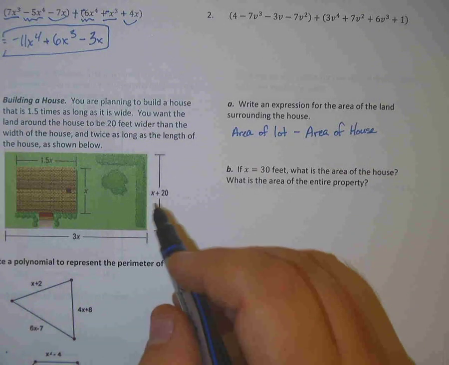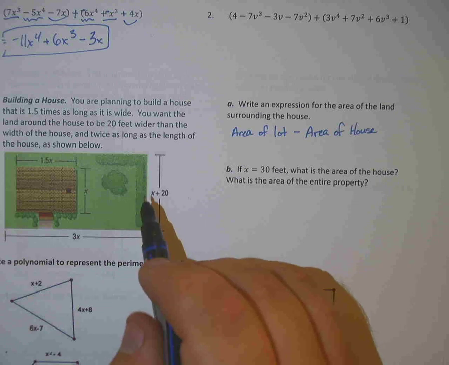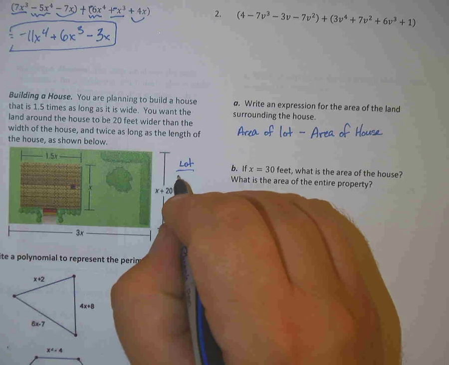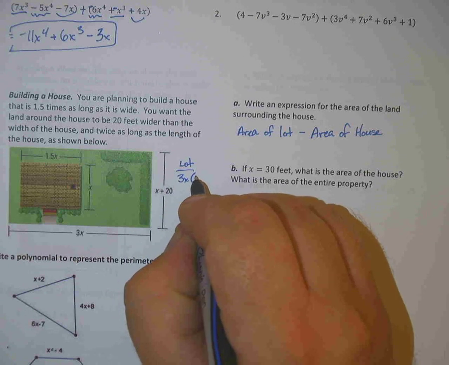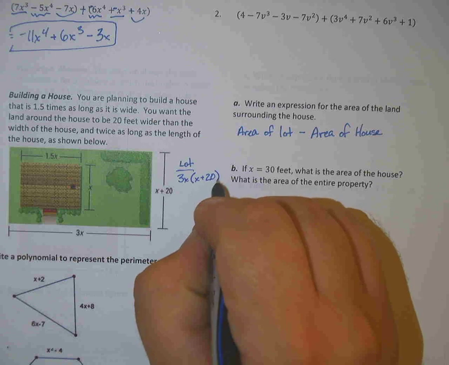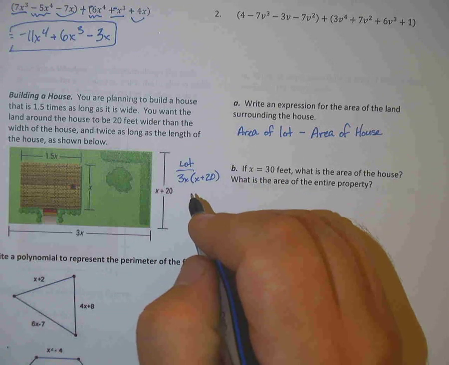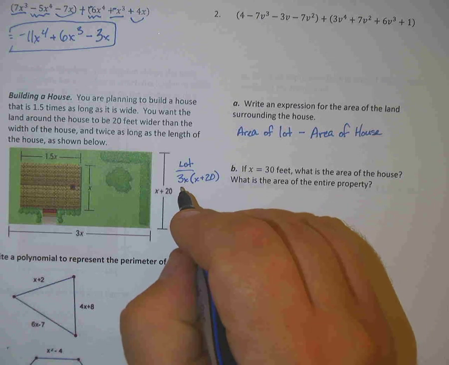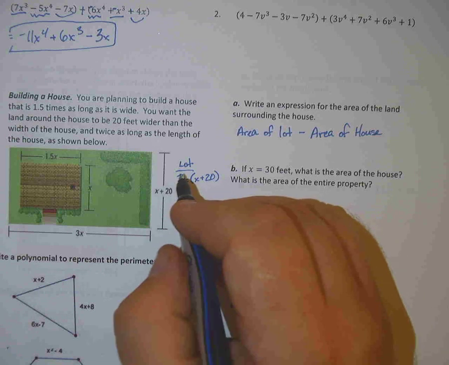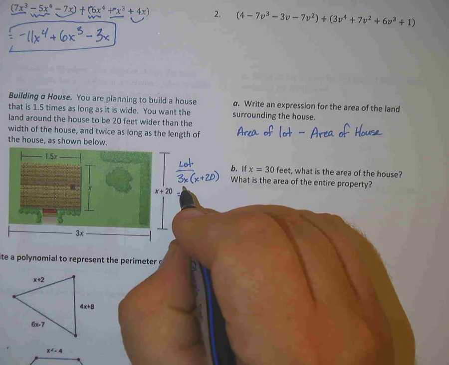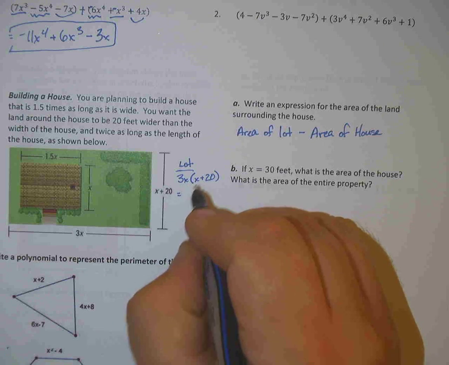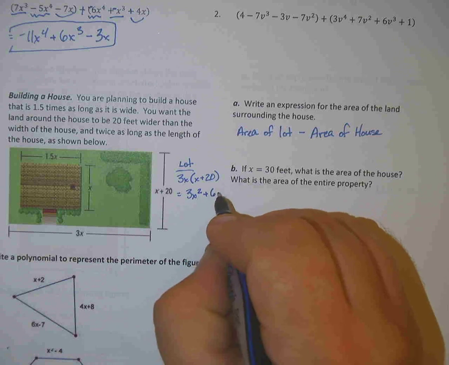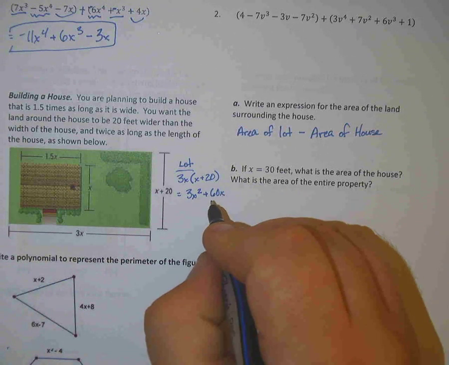So the area of the entire lot is going to be length times width. So the area of the lot will be 3x times x plus 20. Really all we're doing here is distributing. It's technically considered to be multiplying polynomials, which we'll talk about in the next section. But I think that you can do this, and just to help you out, I'm going to get you started. So here we have 3x times x, which is 3x squared. 3x times 20, which is 60x. And that'll be the area of the lot.